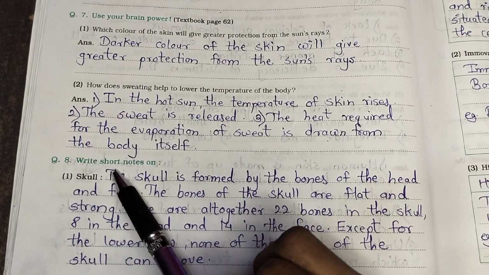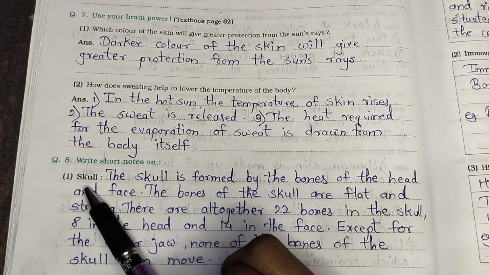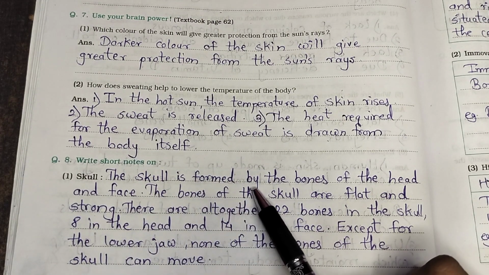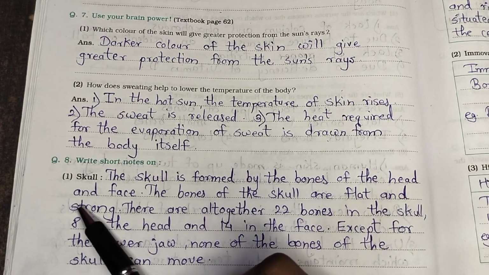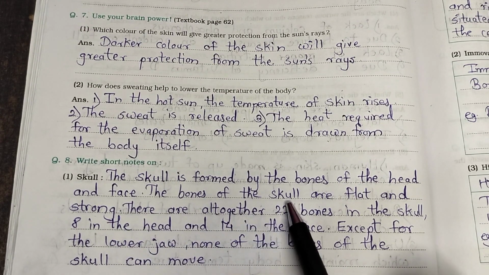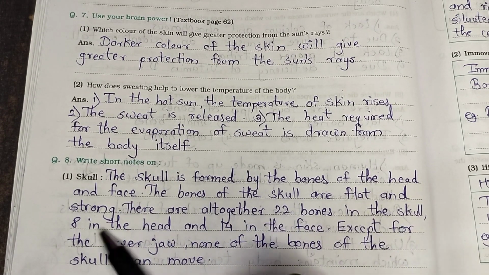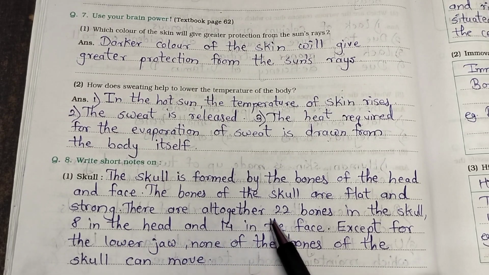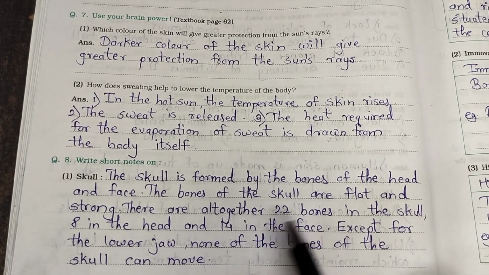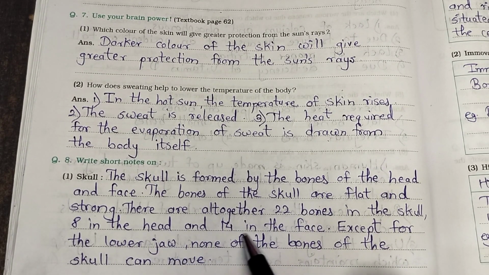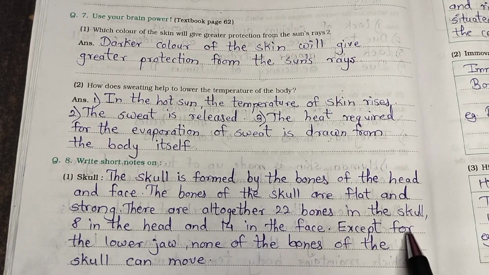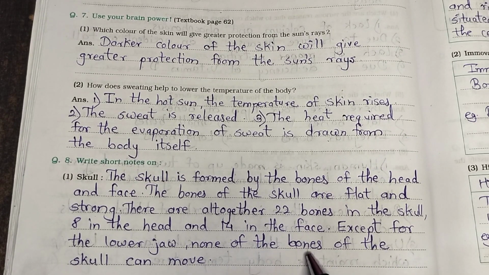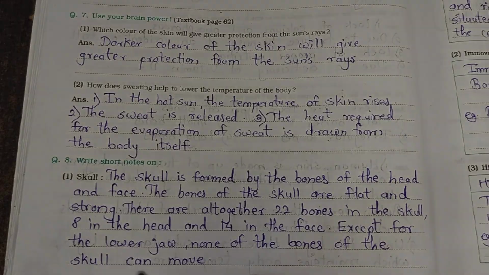Question number 8. Write short notes on. First, skull. The skull is formed by the bones of the head and face. The bones of the skull are flat and strong. There are altogether 22 bones in the skull, 8 in the head and 14 in the face. Except for the lower jaw, none of the bones of the skull can move.